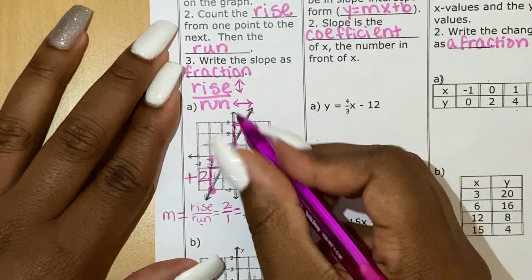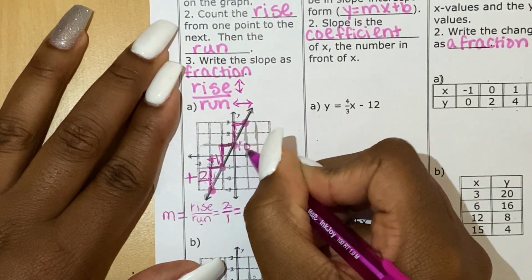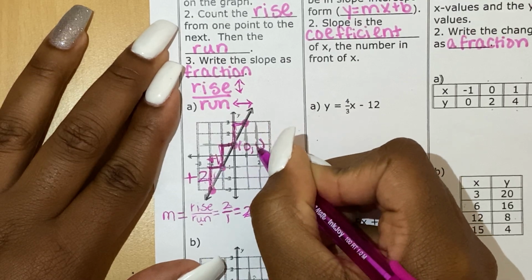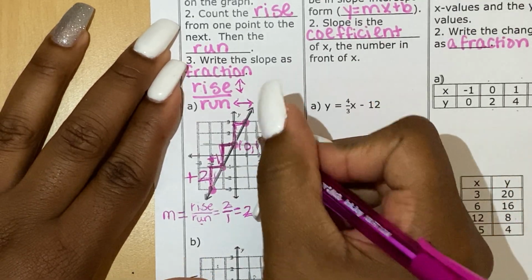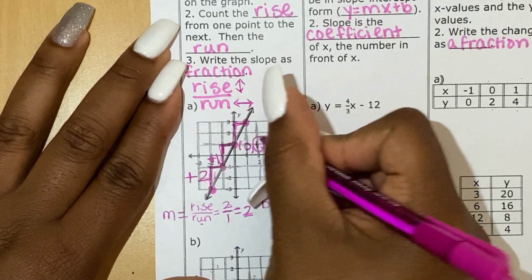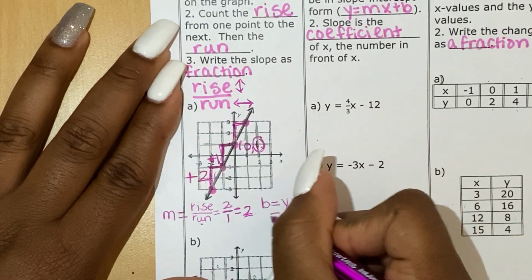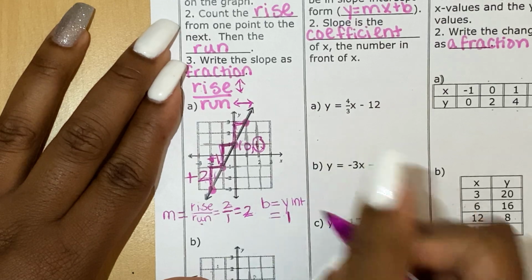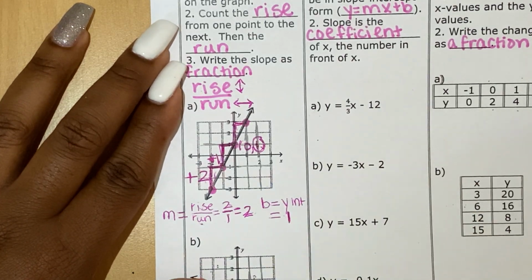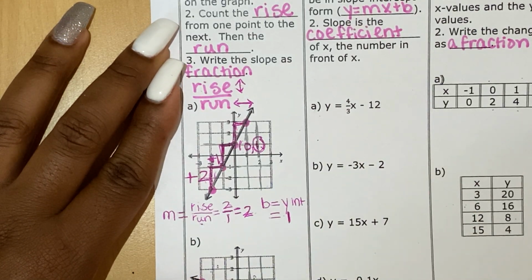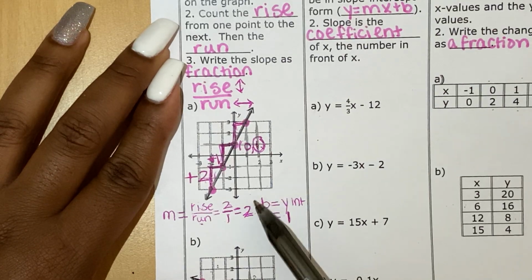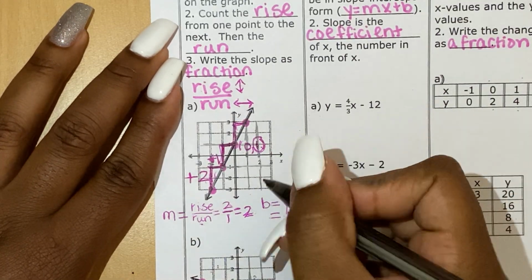It crosses here at (0, 1). We just want that y value, which is 1. So our y-intercept is equal to 1, okay? I'm doing this so that you can learn how to put it into slope-intercept form. We found our slope. We found our y-intercept.